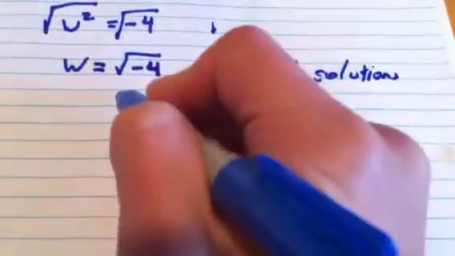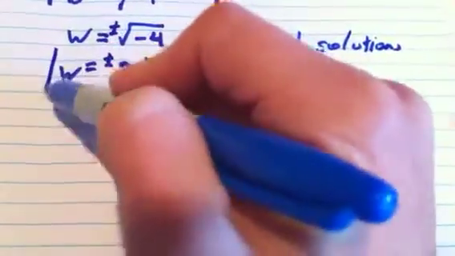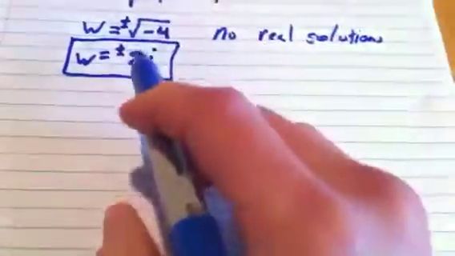That square root of a negative is an imaginary. So if it were just the square root of 4, we would say 2, but because of that, we're going to make that negative in the square root an i. And every time you take the square root, don't forget that plus or minus. So your final answer is w equals plus or minus 2i.